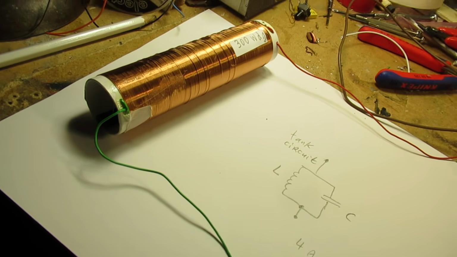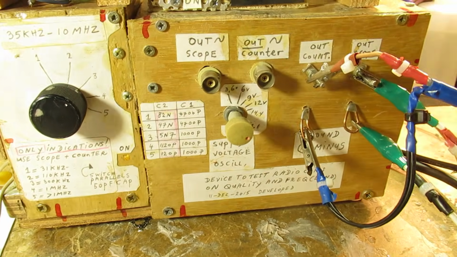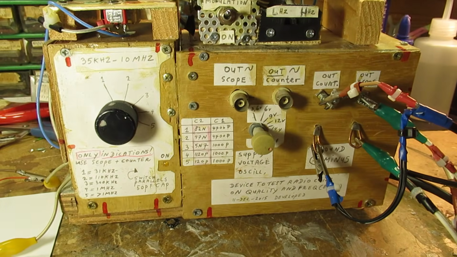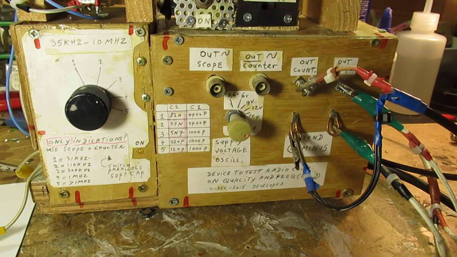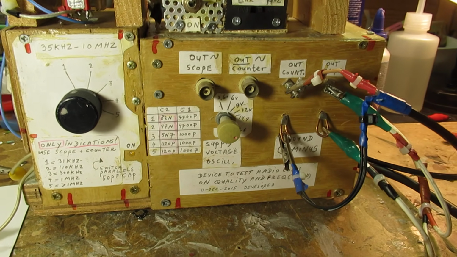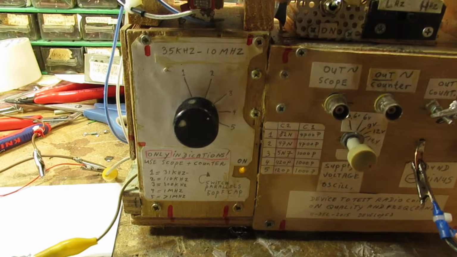You can test such a coil by connecting it to a test oscillator, and that's here. I will give the link in the description. I've used it many times. There are also other videos on my YouTube channel where I've used this test oscillator. And here are some conclusions.